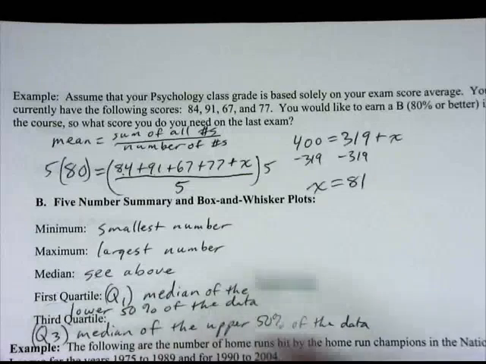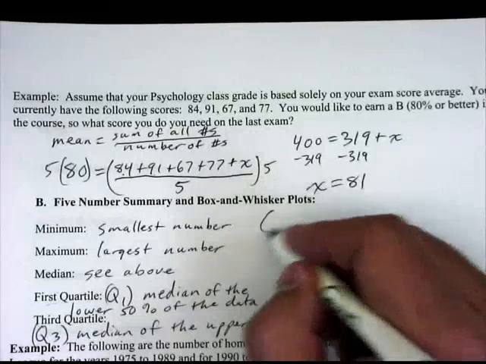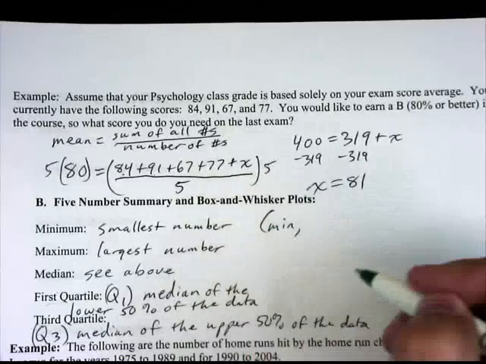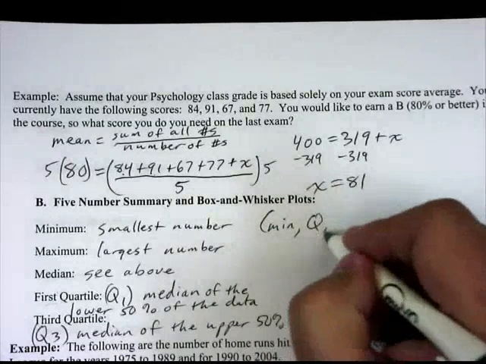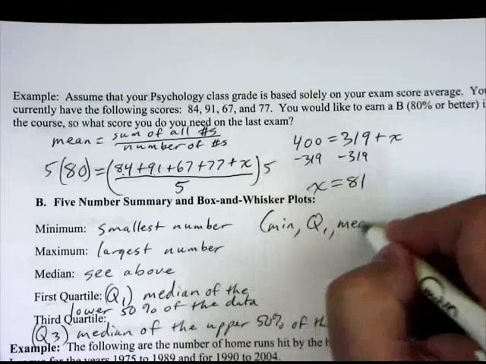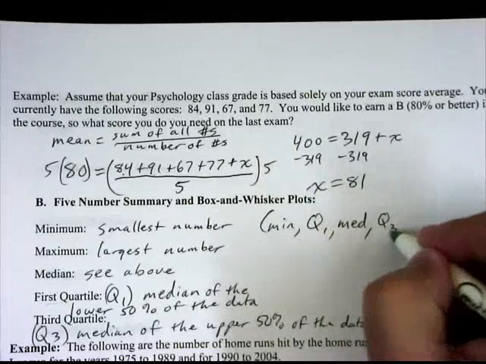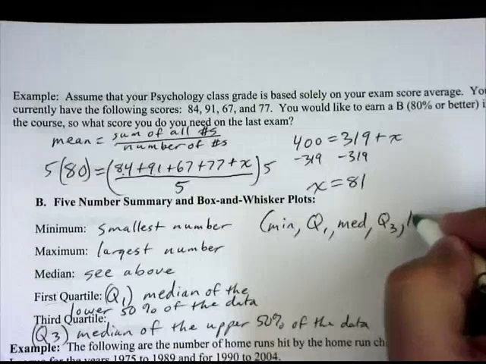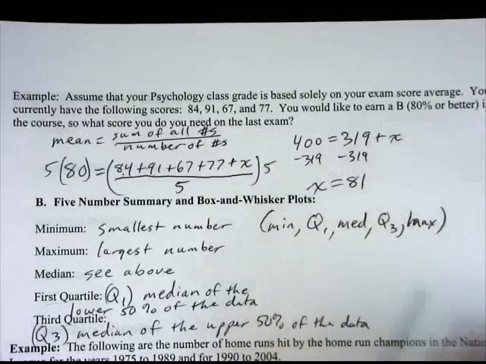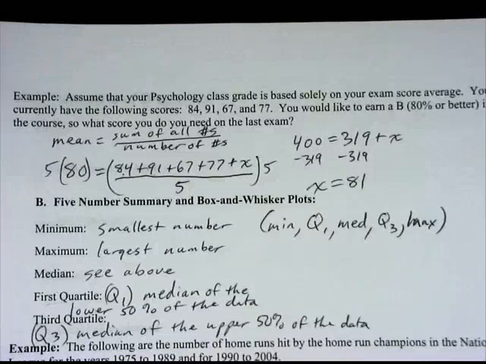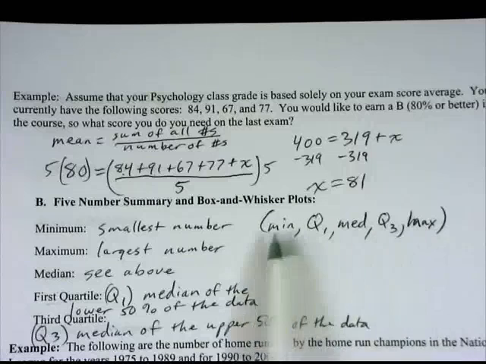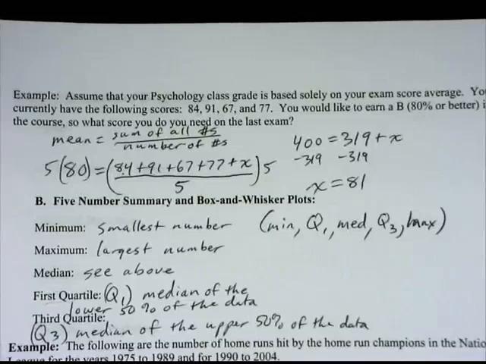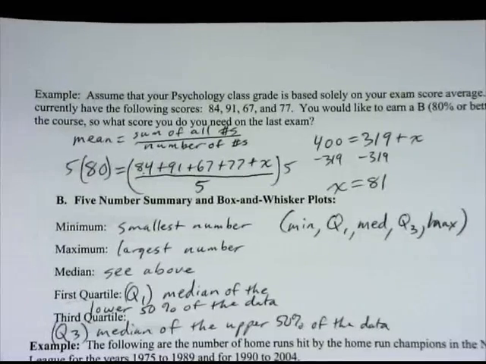Okay? And the way we write these typically is we will say what our minimum is, what our Q1 is, what our median is, what our Q3 is, and what our max is. Okay, that is our 5-number summary, and it kind of gives us an idea as to how the numbers are spread out a little bit. So let's look at some data that we've already seen before.